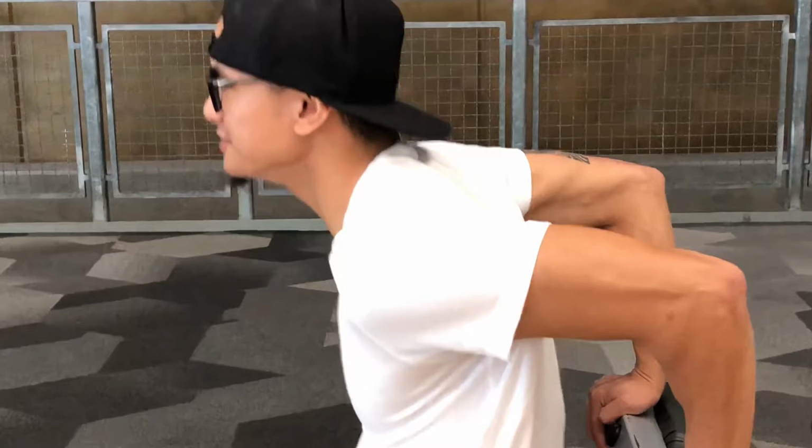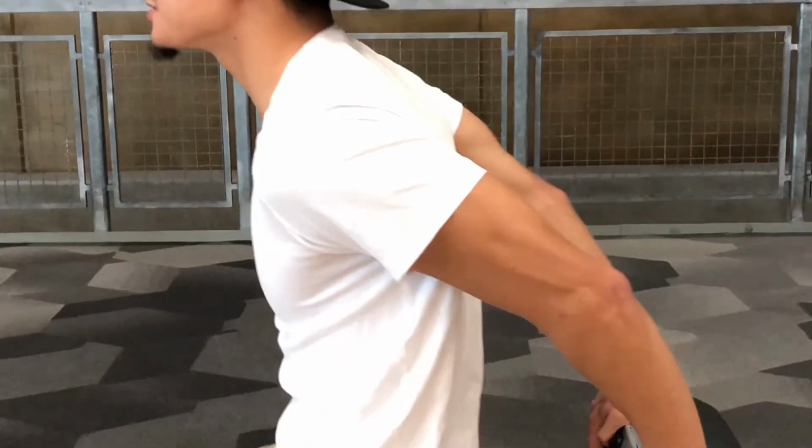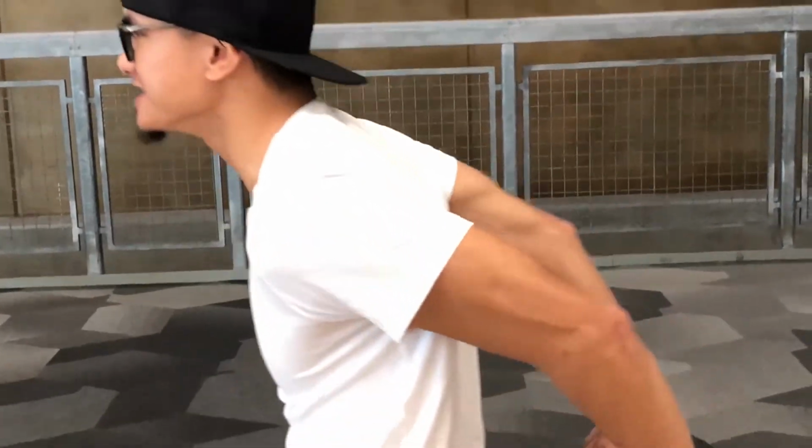This is apparent when someone is doing a dip. The triceps are acting as the motivational force, the elbow joint is the axis of rotation, and the body is the resistance force.